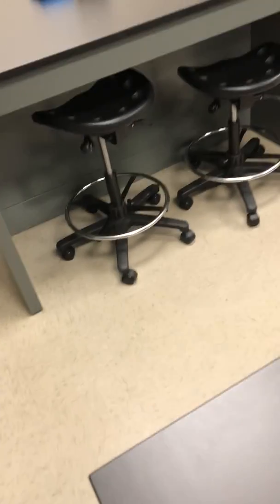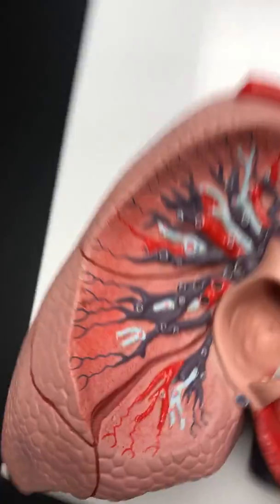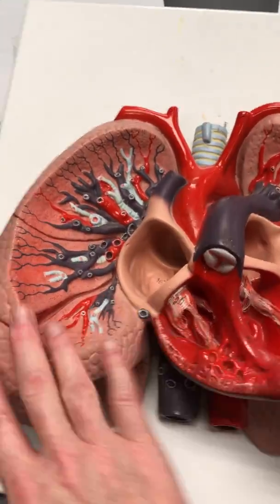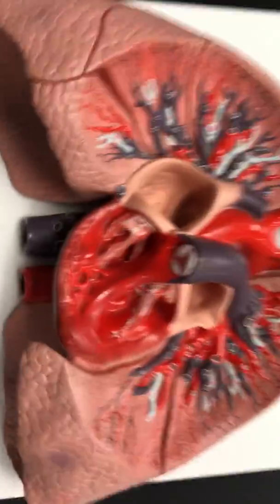Okay, so let's move into the actual lungs. So let me start better for you to see. Okay, so if we're talking about the lungs, you can see your heart is here, and then you have your right and left lungs. I'm going to just switch it this way.